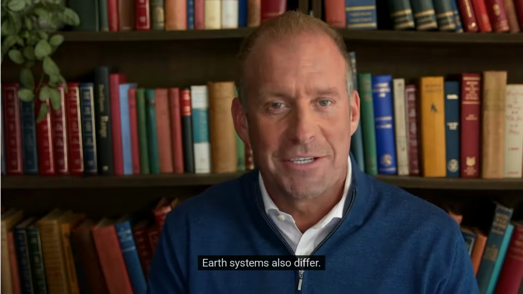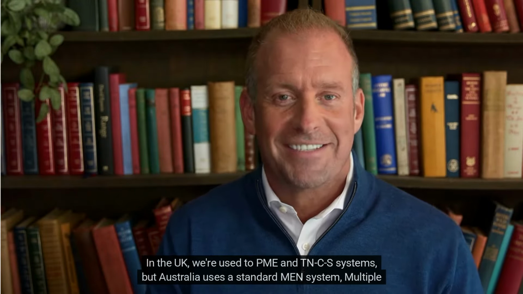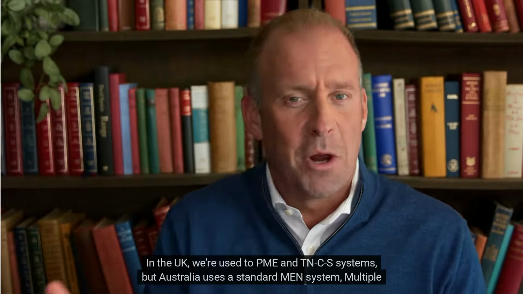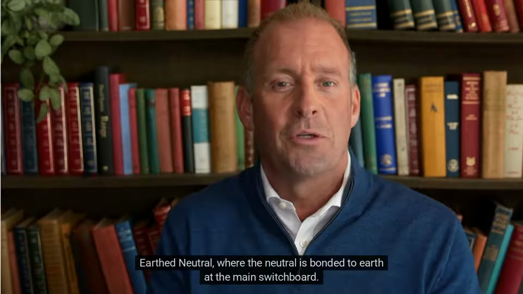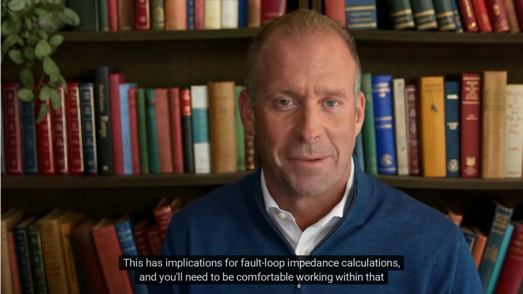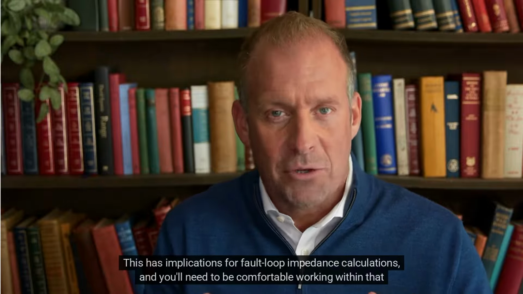Earth systems also differ. In the UK, we're used to PME and TN-C-S systems, but Australia uses a standard MEN system, multiple earth neutral, where the neutral is bonded to earth at the main switchboard. This has implications for fault loop impedance calculations, and you'll need to be comfortable working within that framework.